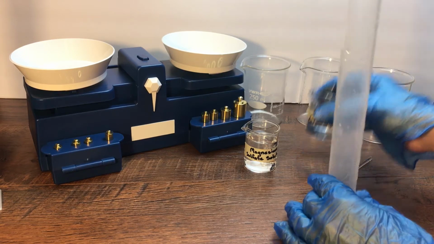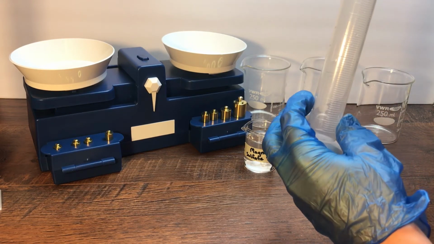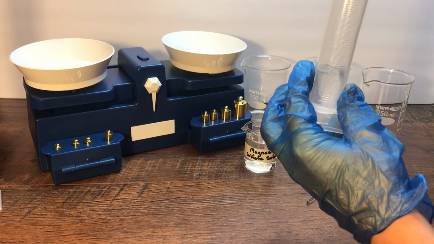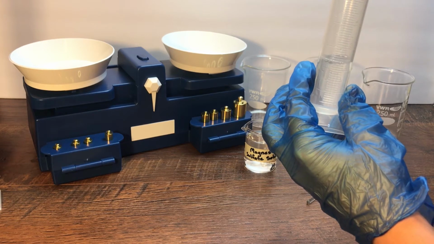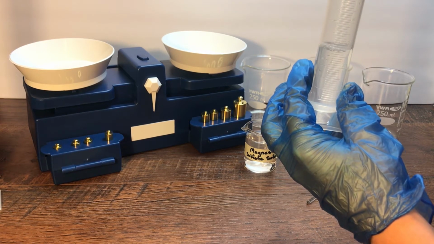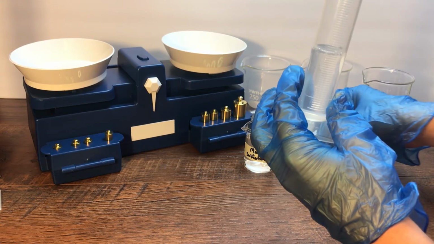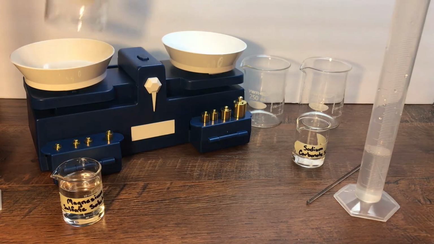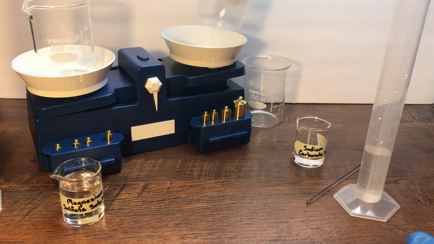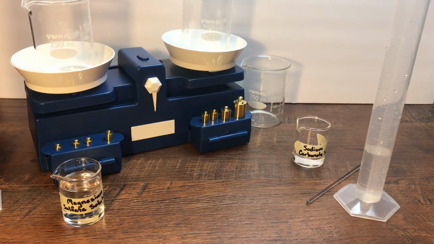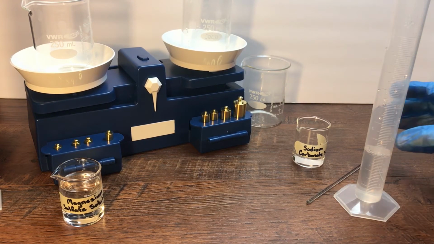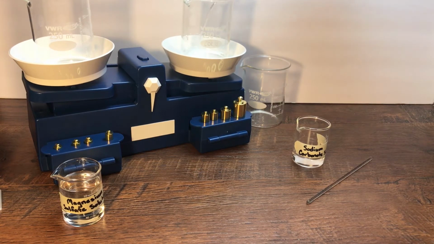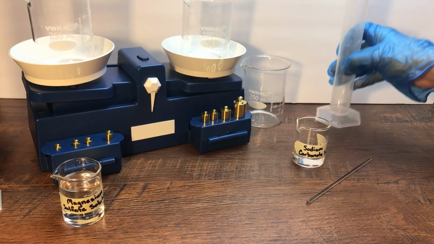So first, let's measure out 30 milliliters of our sodium carbonate solution. Now, in order to use this balance, we need to have a container. So we're going to put 2 equal containers on here, and they should balance out. And then we're going to place our sodium carbonate solution in this one. And we should be able to measure the mass.